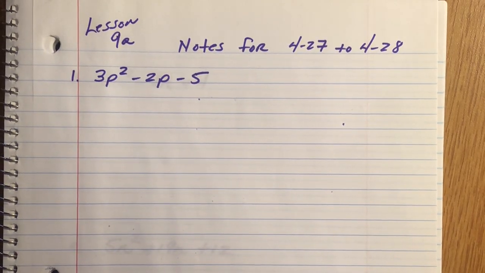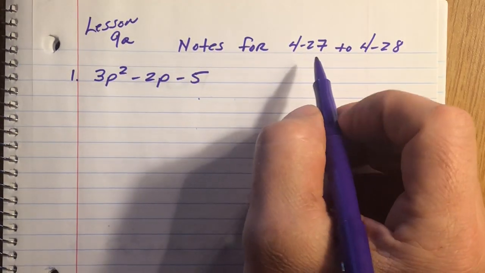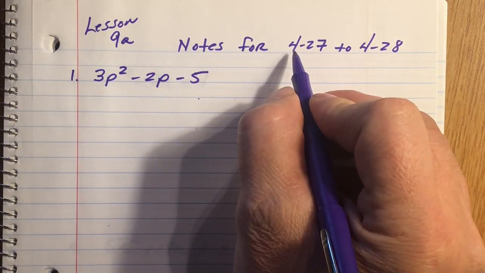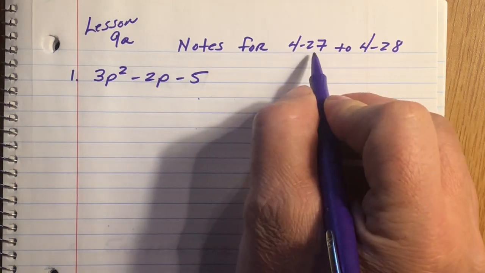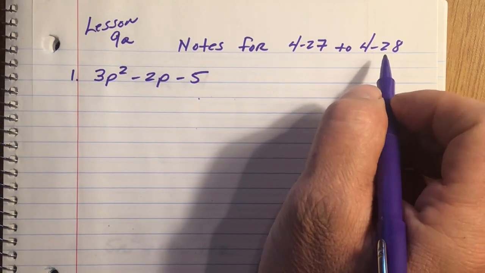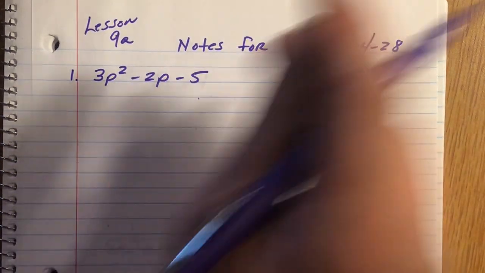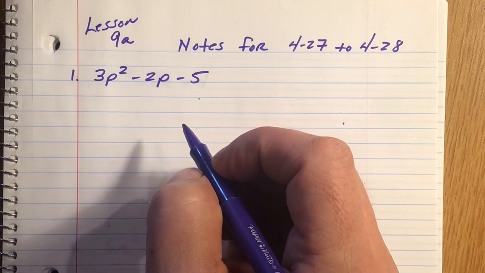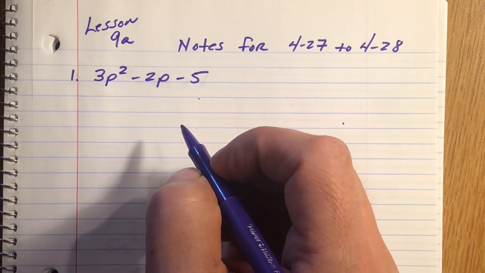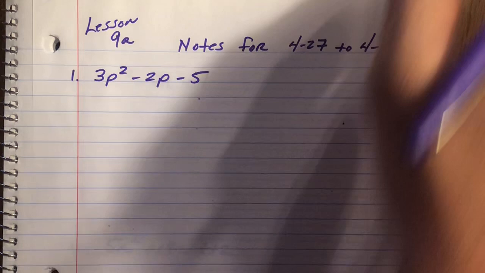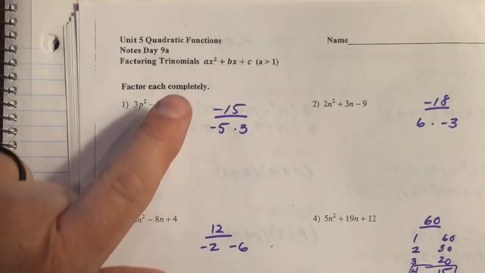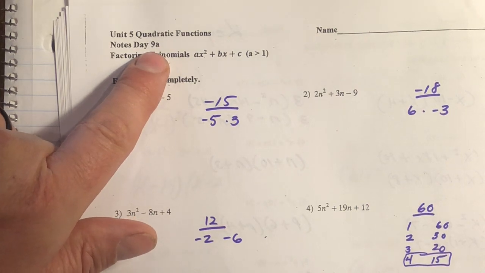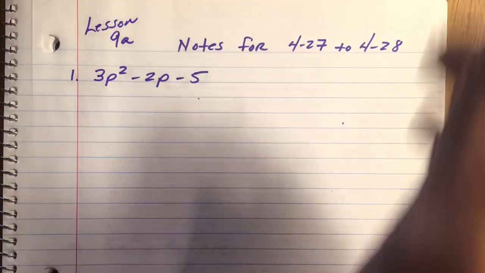Hey guys, here we have the notes for lesson 9A. This assignment's for Monday and Tuesday, 4/27 to 4/28. I don't think you have to print this off, because I noticed the assignments were in the packet I gave you before we left. It says notes right here, 9A, and then it's got the homework assignment after that.